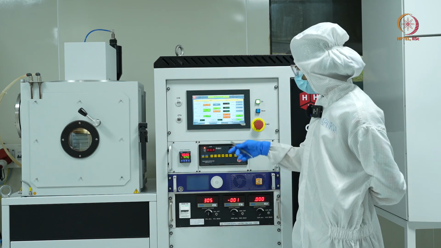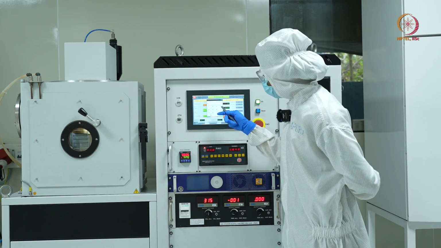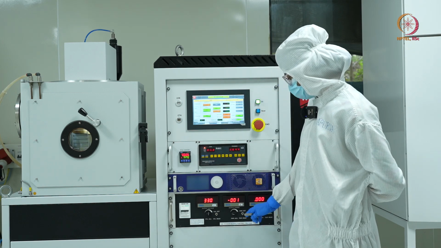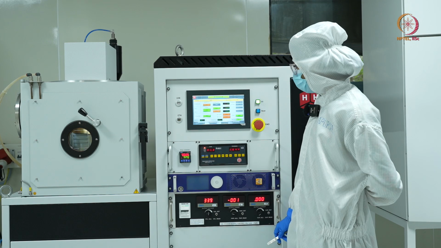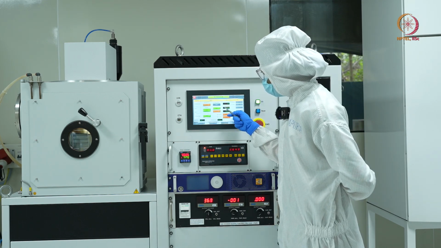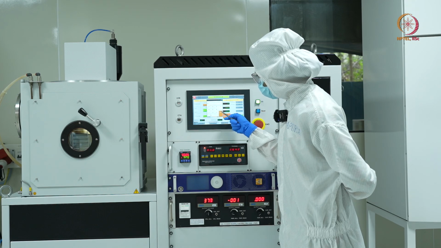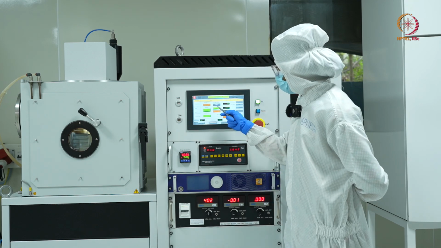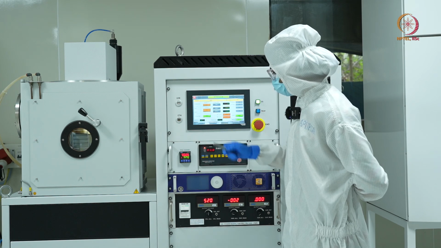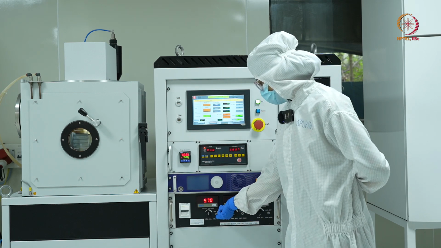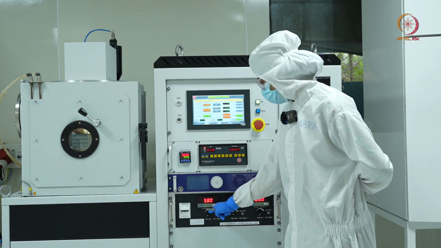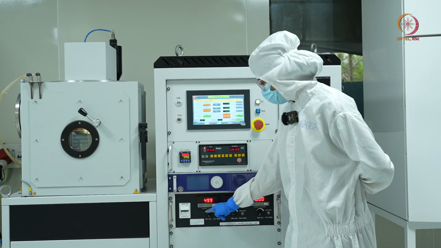Once this is 0, I'll decrease my argon flow to 5, all the way back to 0. And I'll close the gas valve as well. Now I'll move this toggle to set voltage and I'll decrease my voltage all the way back to 0.